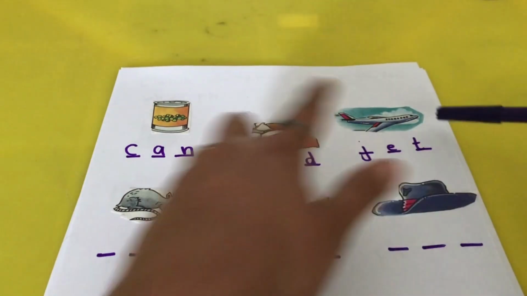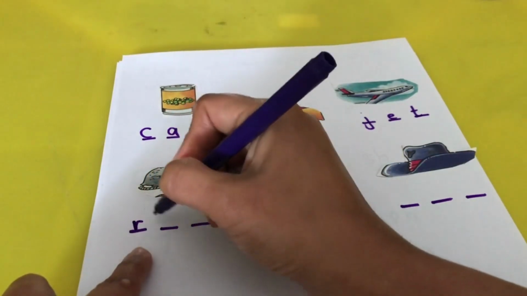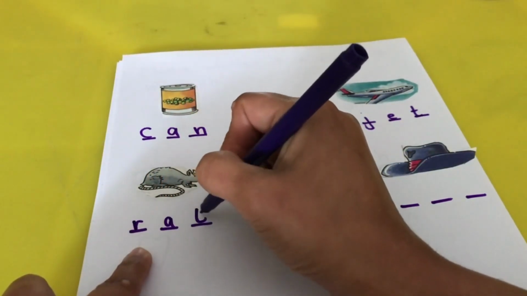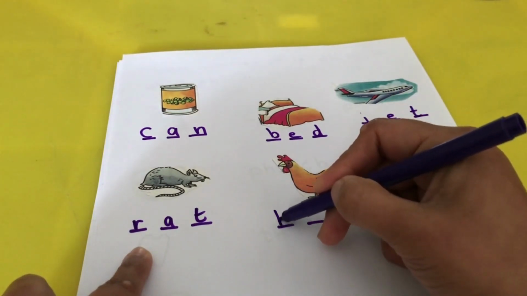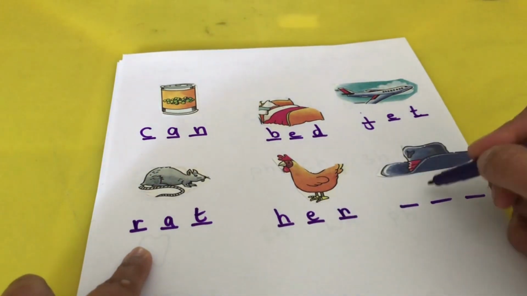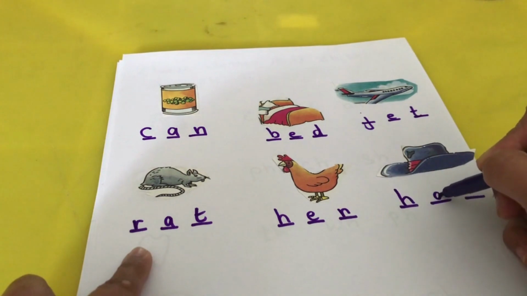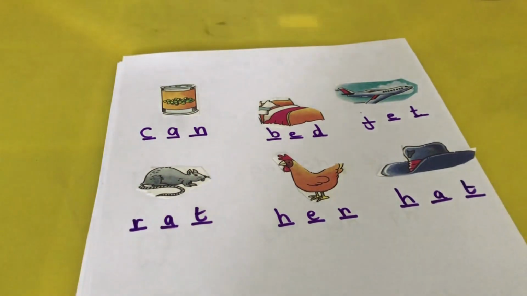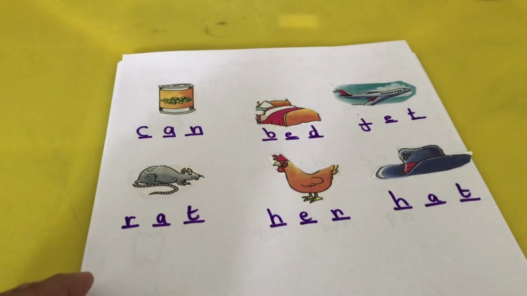J-et, jet. Next it is rat. R-at, rat. This is hen. How do you say this? Hen, hen. H-en, hen. Next it is hat. H-at, hat. So this is the way you have to practice these activity sheets with your kid.